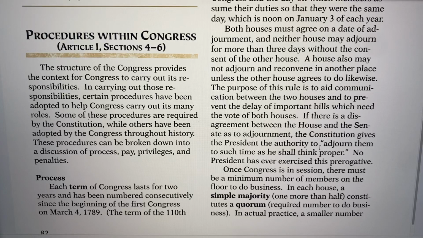In this section, we're talking about the procedures to carry out business, some required by the Constitution and some adopted by Congress through history. Basically, we're going to talk about the process, the pay, the privilege, and the penalties, those 4 P's. So first, the process.